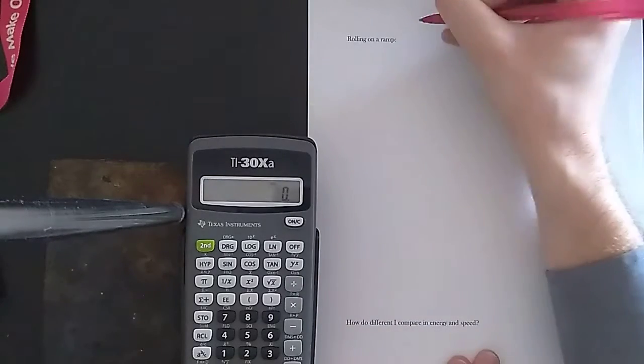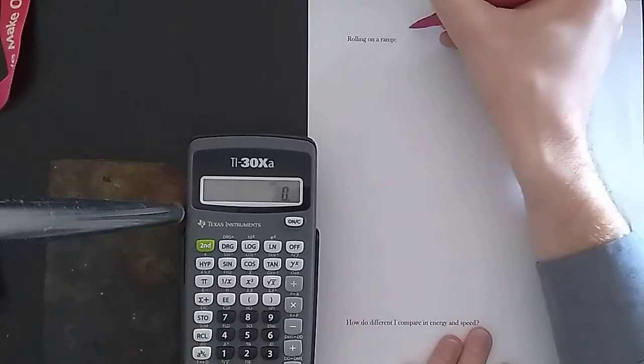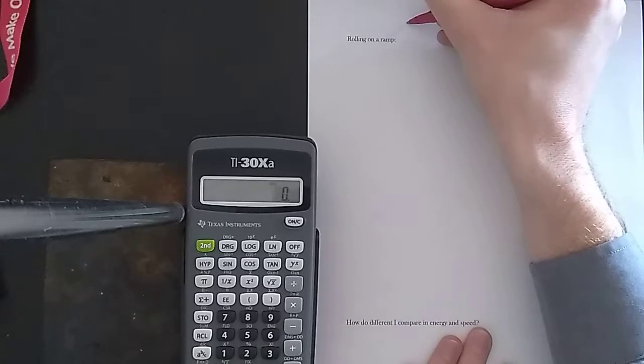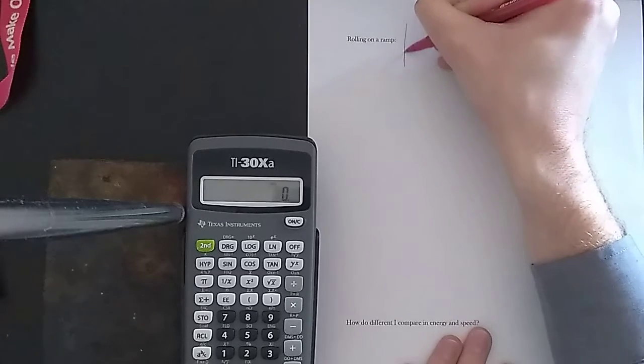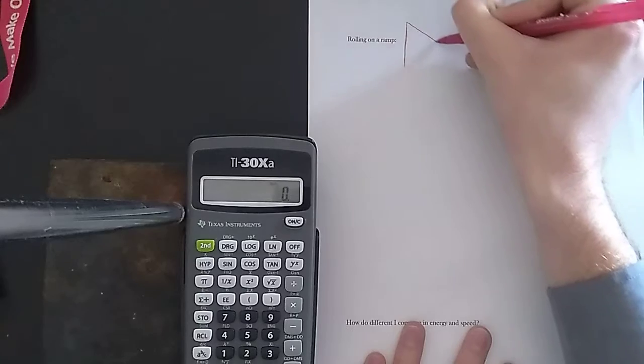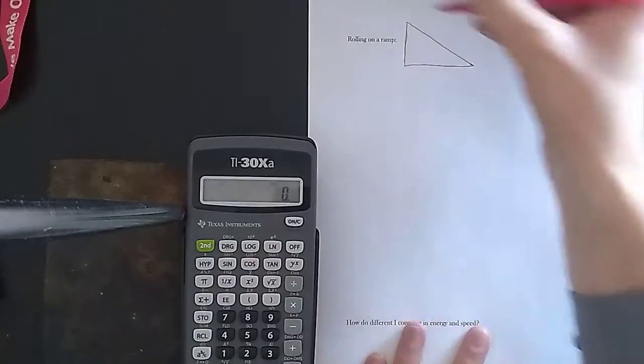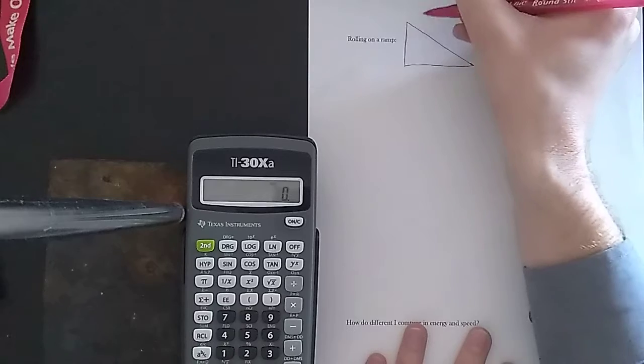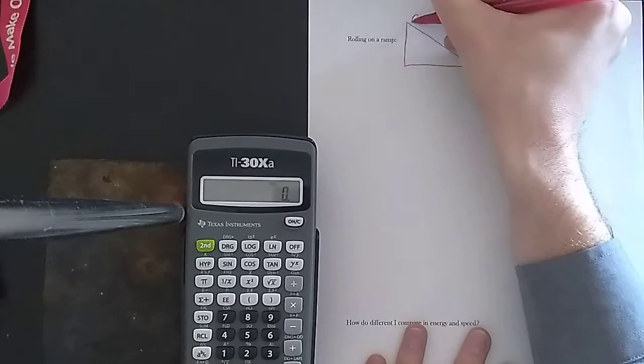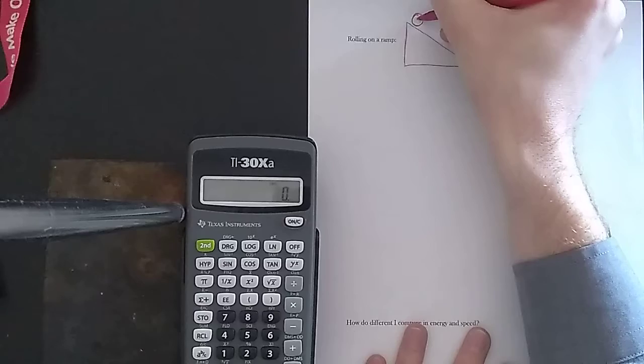And actually first, we're not going to take a look at an object rolling down a ramp, we're going to look at our old case of something sliding down a ramp. So here is our ramp. We're going to put a nice circular object up there to roll down it. And that object is going to be of radius r.